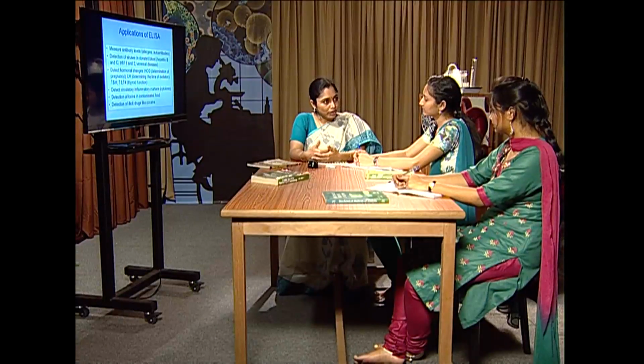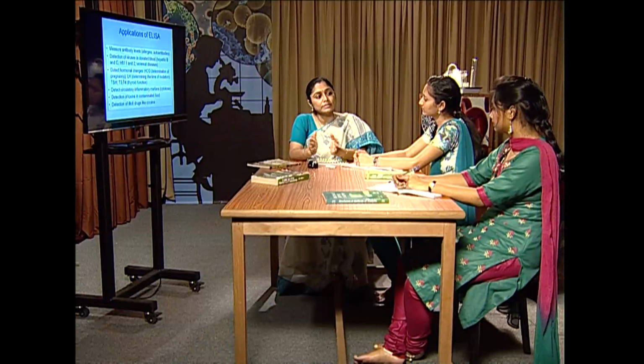So today we learned the immunoassay technique, enzyme linked immunosorbent assay. What is the basic principle of this technique? How does it work? What are the different types of ELISA? We know now that there are 5 different types of ELISA, and the advantages and disadvantages of each type of ELISA and its applications.